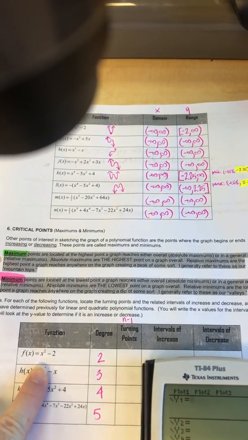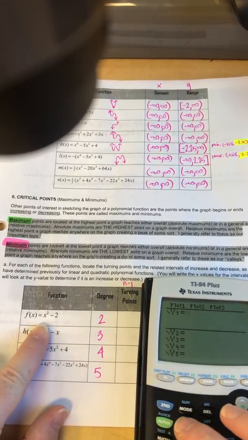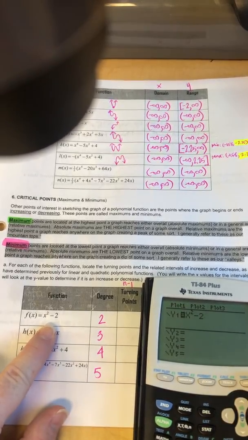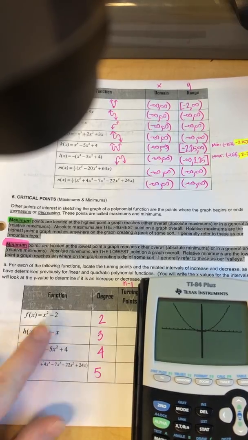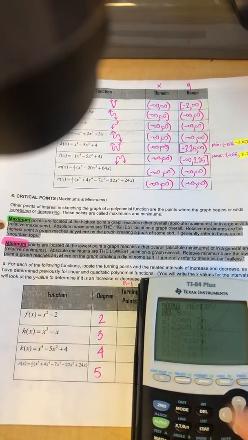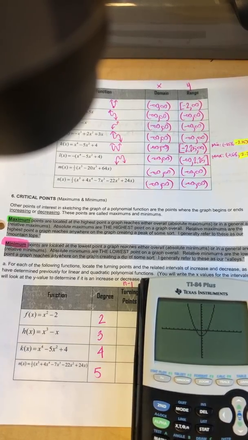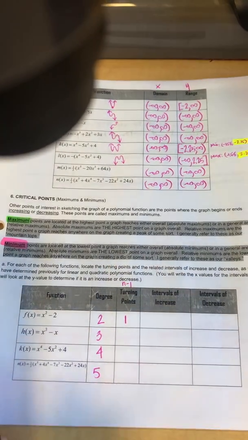So I'm going to go to y equals, and I'm going to type in my function. I have x squared minus 2, and I'm going to hit graph. Now, remember, I just played with my window. How do I get it back to my standard window? Zoom and number 6. Perfect. How many turns do you see? How many U-shapes do you see? Only one.